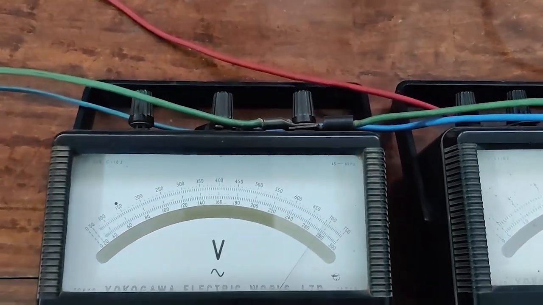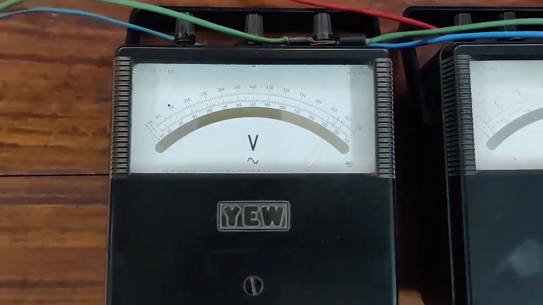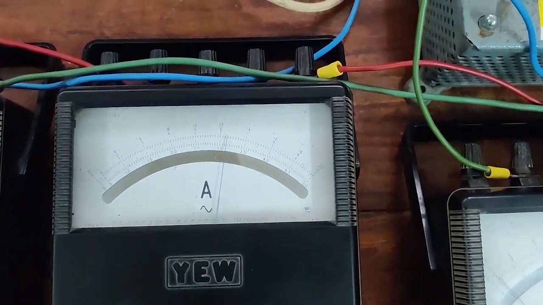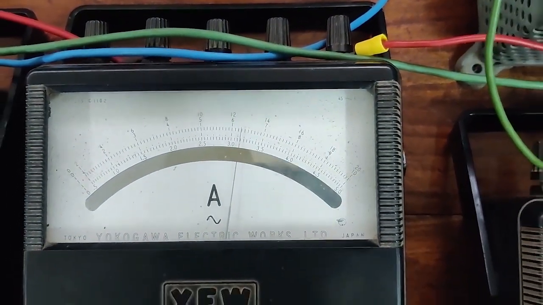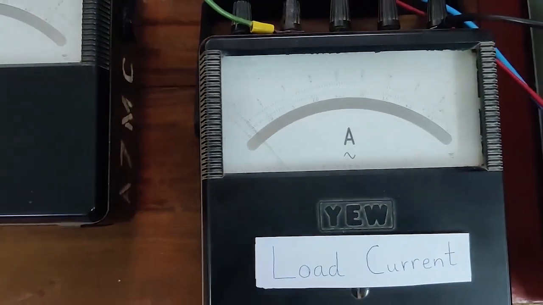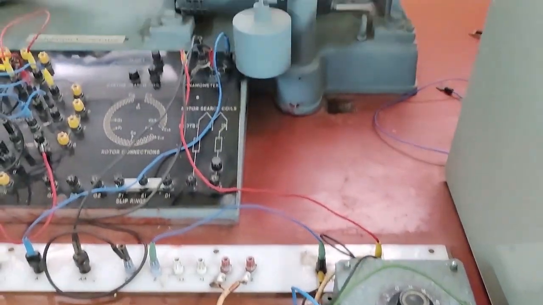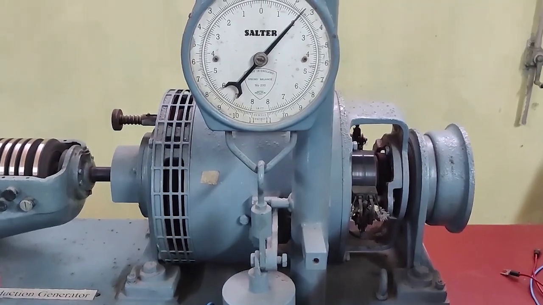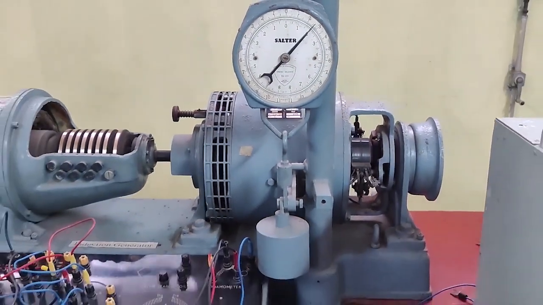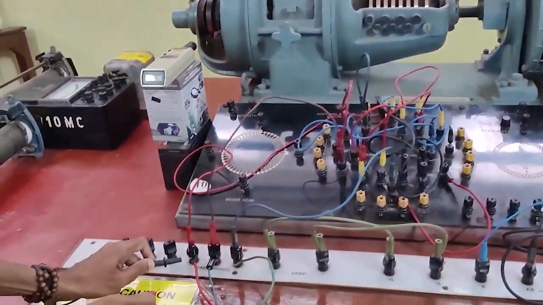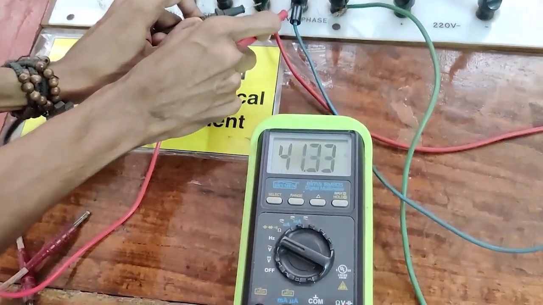We measure the generator voltage, current, load current, torque, and the frequency.